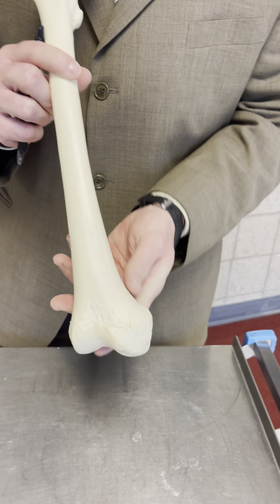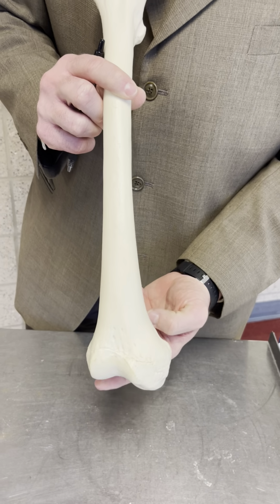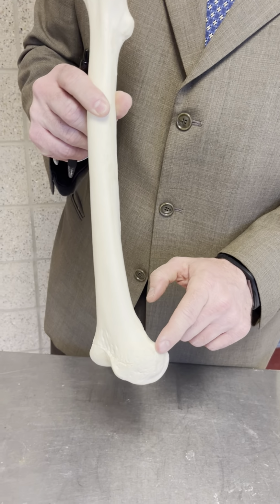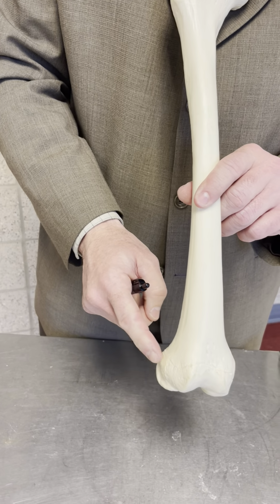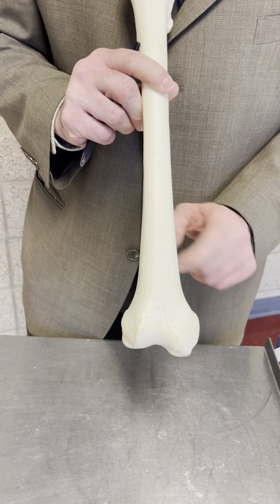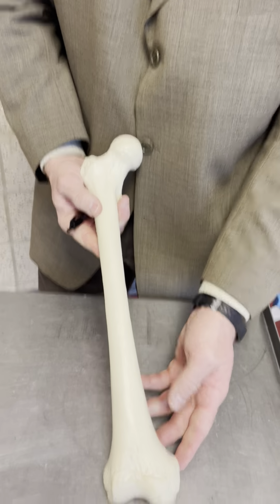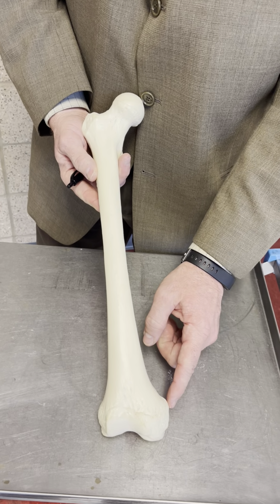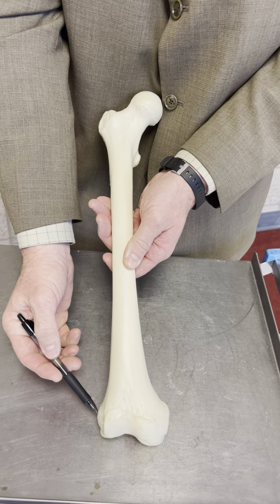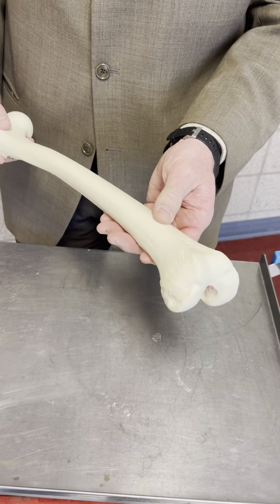The last structures we'll talk about on the medial and lateral condyles are the medial and lateral epicondyles. This will be attachment points for ligaments through the knee joint. You'll also notice that the medial epicondyle is much more prominent than the lateral epicondyle. And those are the structures of the femur.